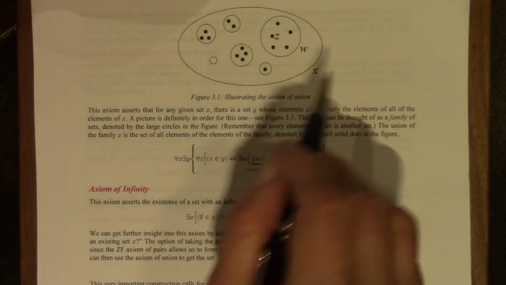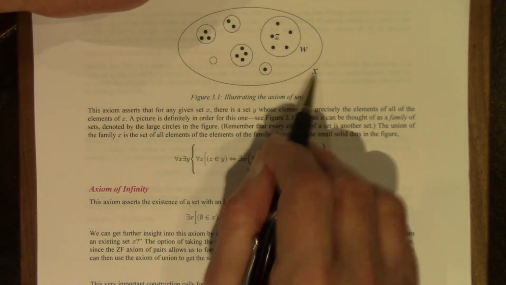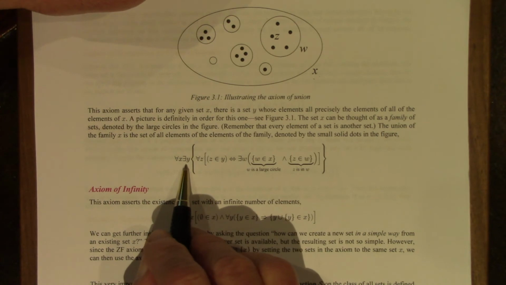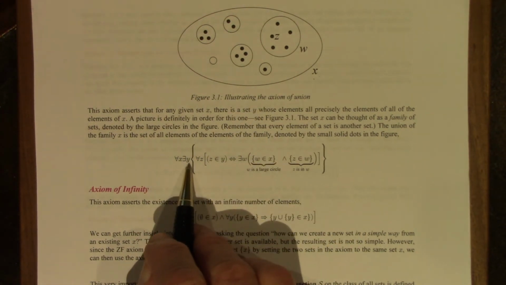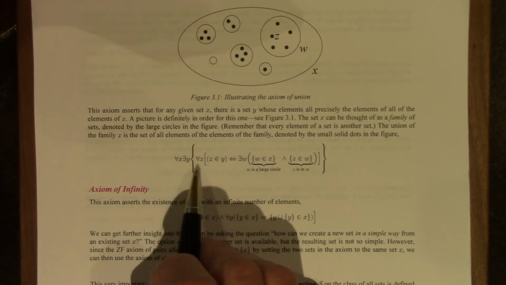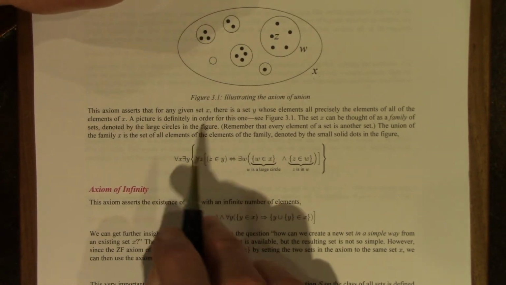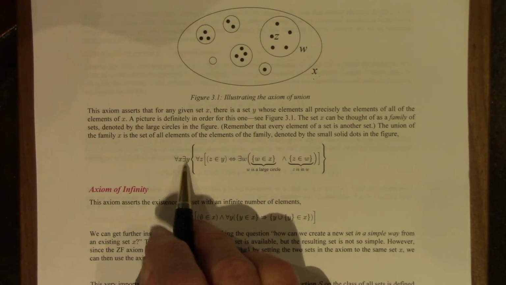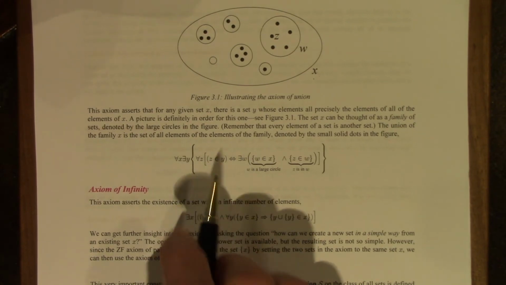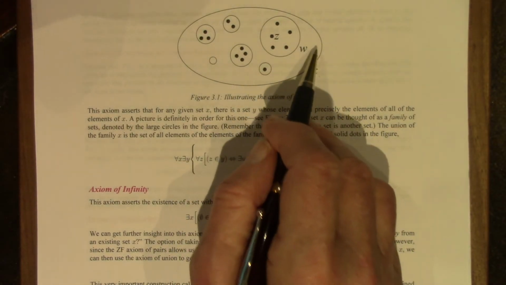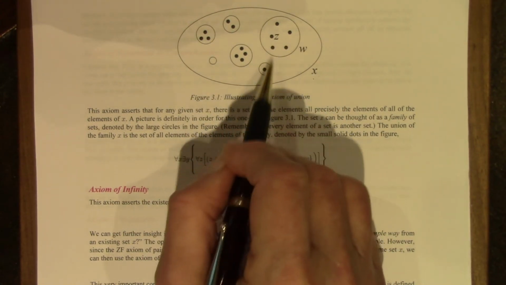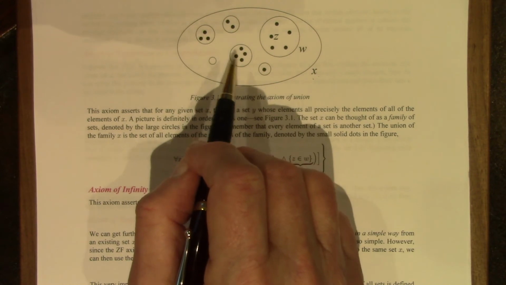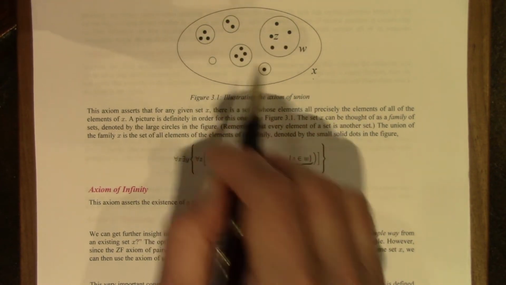For all x, so fix an x, there exists a y, that's going to be our union. Maybe I should have called it u to remind us, but most people wouldn't, so we'll leave it at y. Now, what about y? Well, it is the union, so it's the set containing the individual black dots without the open circles.